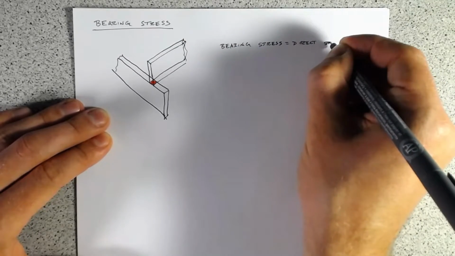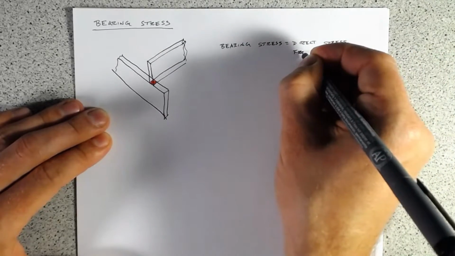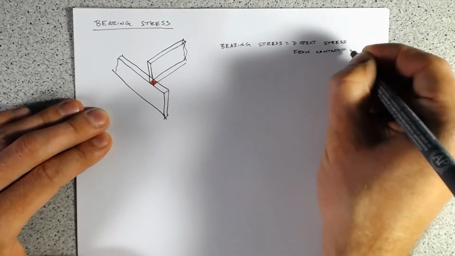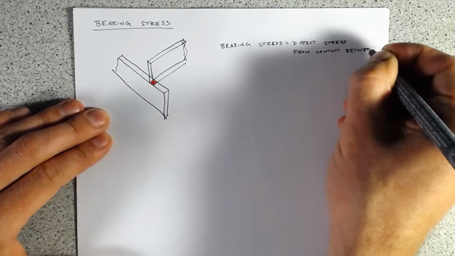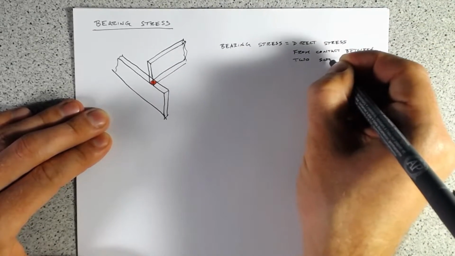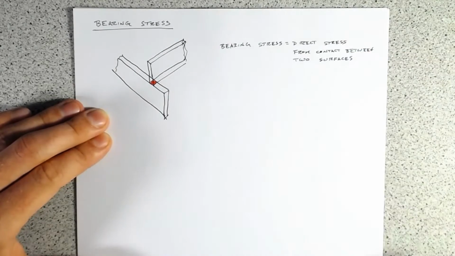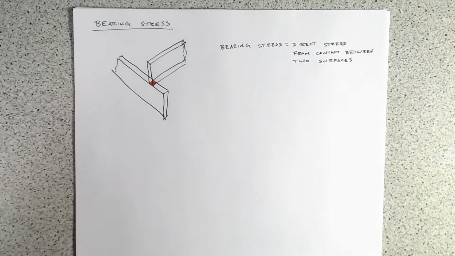Direct stress from contact between two surfaces. And it's actually quite a complex stress distribution.